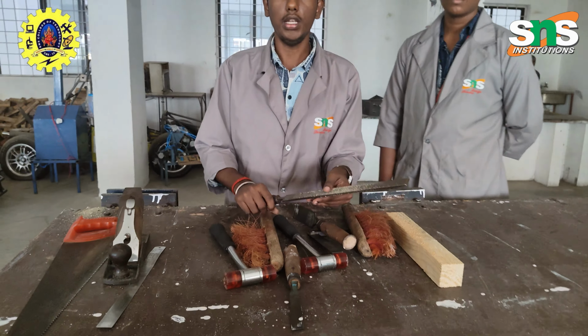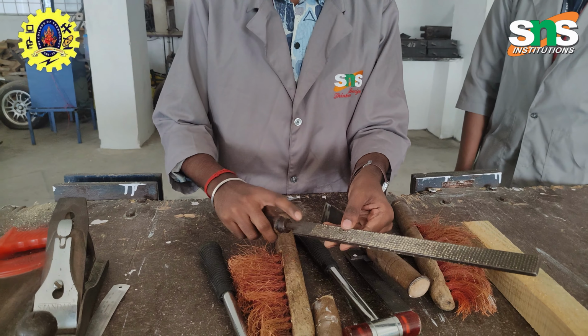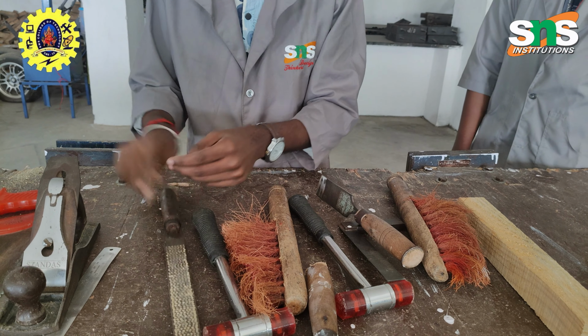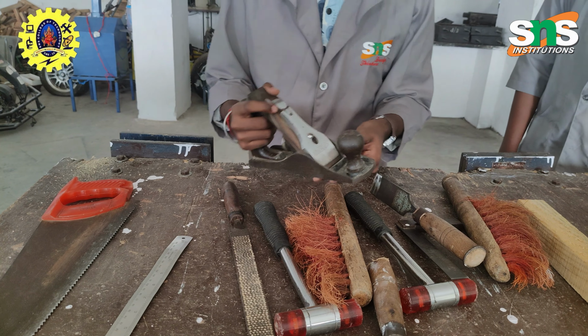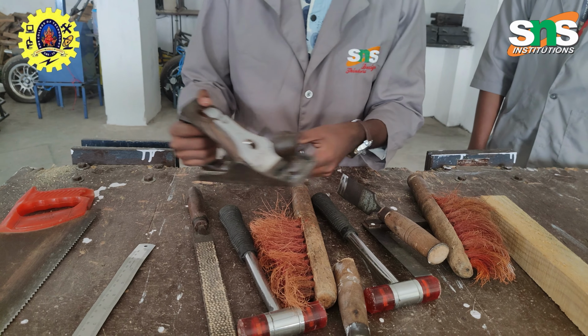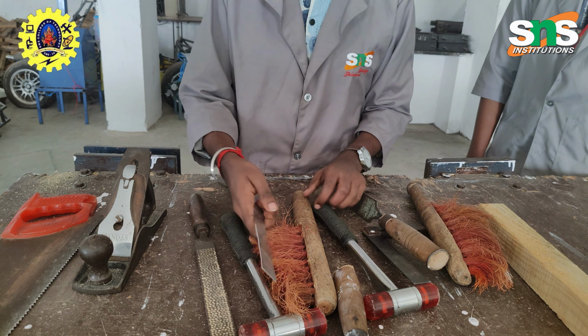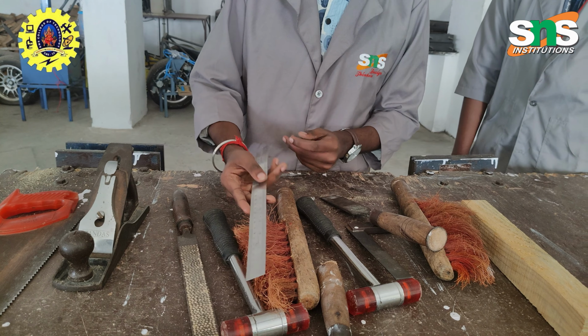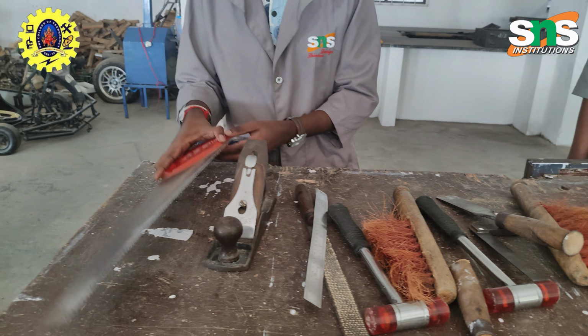This is a wooden plane we are using for smoothing the surface. This is a metal jack plane. We are using this for smoothing the wood. This is the ruler for marking dimensions and measurements, and a handsaw for cutting the wood.